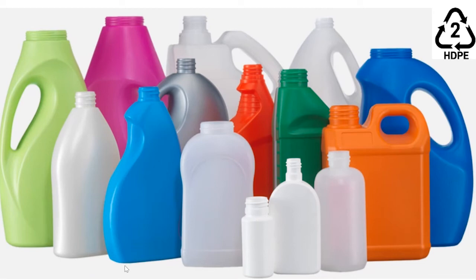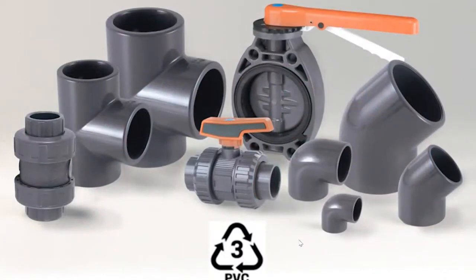Now, pick 3, PVC, or polyvinyl chloride. It is used mainly for construction, as it is toxic both to the environment and human health, from production to use to disposal. It is nicknamed poison plastic, but it is used everywhere.